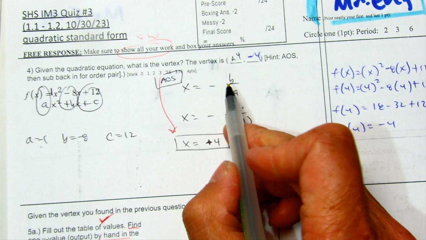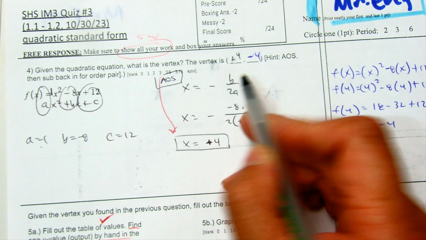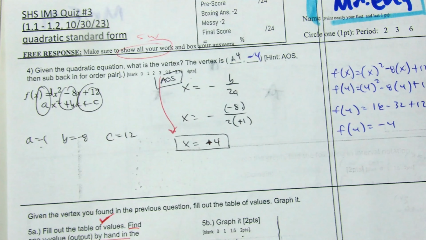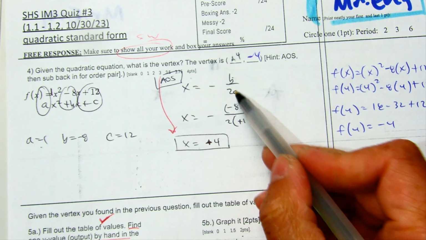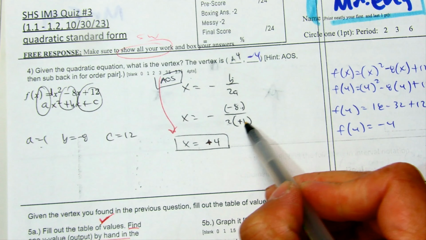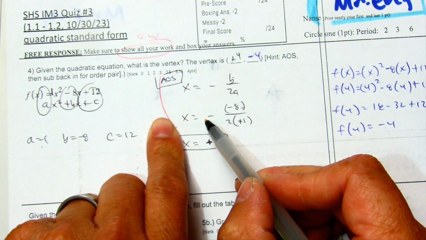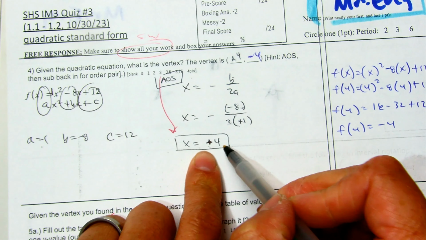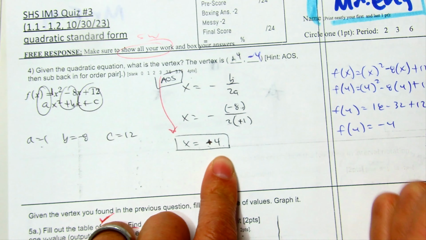A common mistake is seeing this negative sign and thinking you don't have to do anything here. Your b value is a negative 8. Your a value is a positive 1. So 2 times 1 is 2. Negative 8 divided by 2 is negative 4. And the opposite of negative 4 is a positive 4. So again, you have to see the minus there.